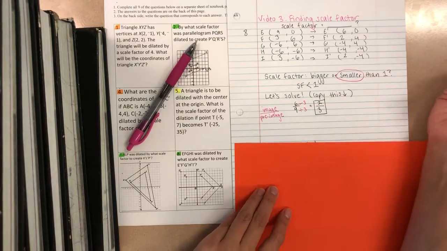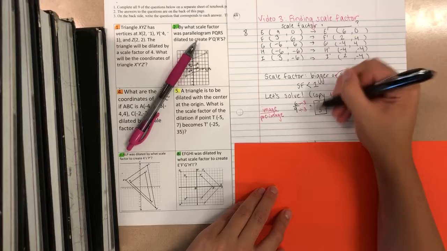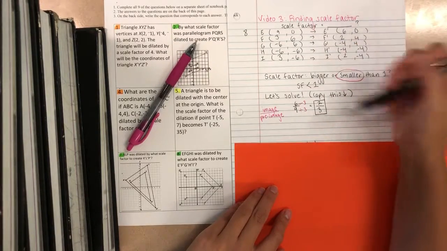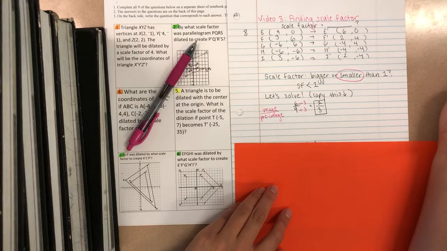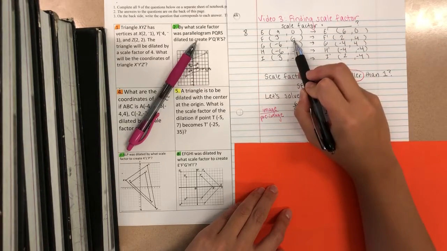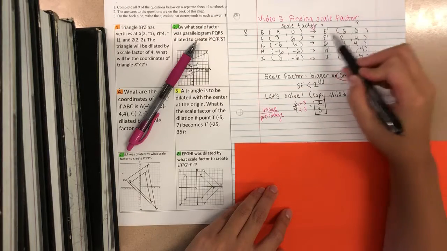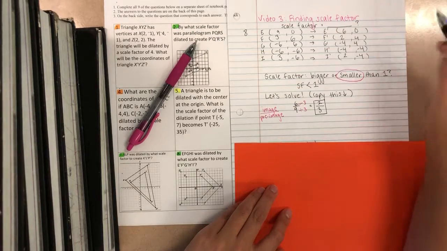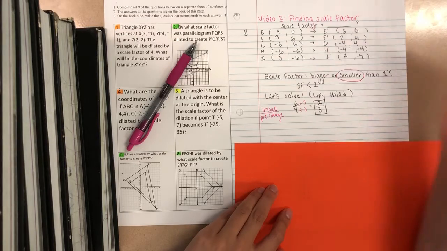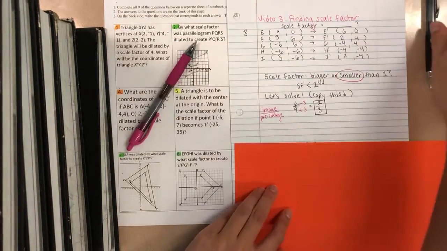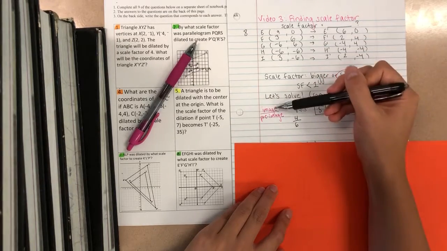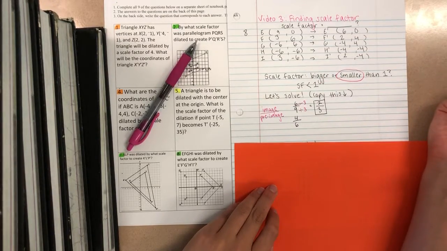But I want to double check just to make sure that this 2 over 3 is in fact our scale factor. So I can use a different example. Let's use 4 and 6. So this F value, 6, goes with this F prime value, 4. So I'm going to take the F prime value, 4, and divide it by 6. 4 divided by 6, because I'm taking the image and dividing it by the pre-image.